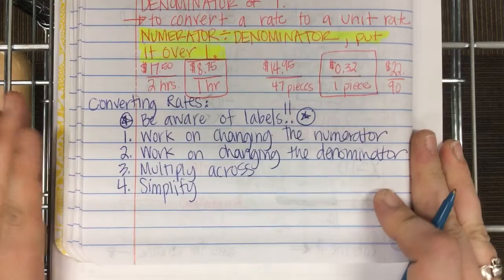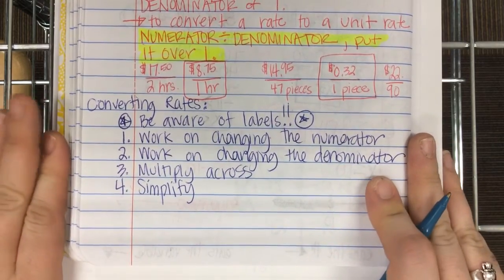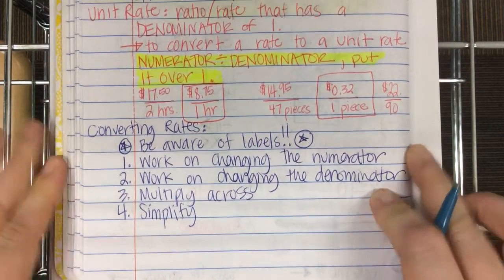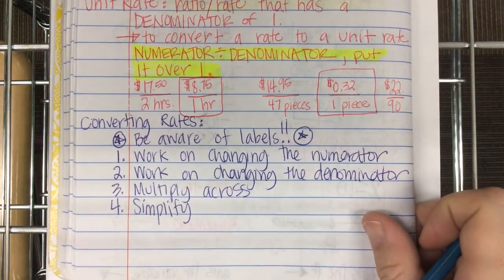All right, we're going to go on to page 25 because I don't want to run out of room and cram it.